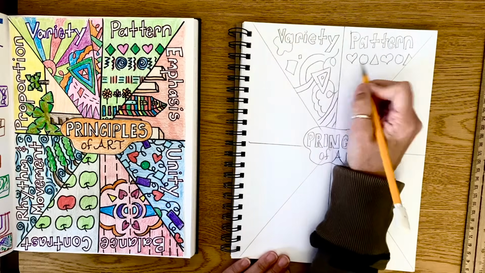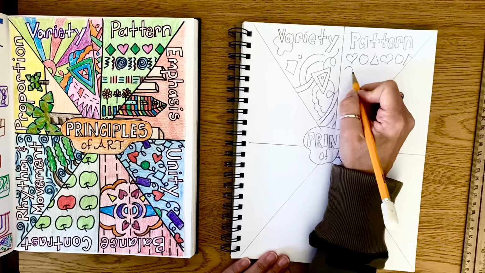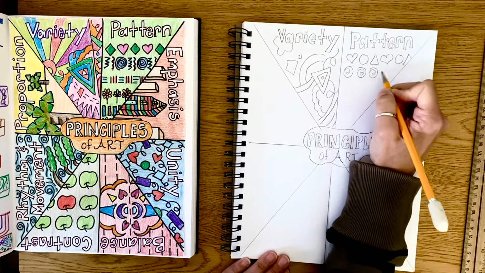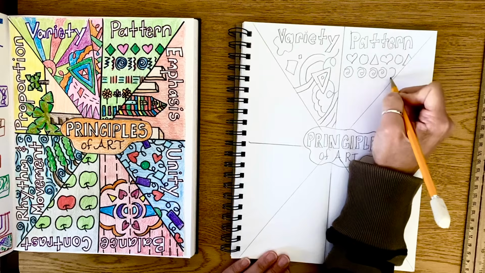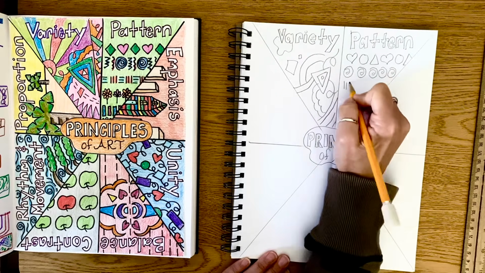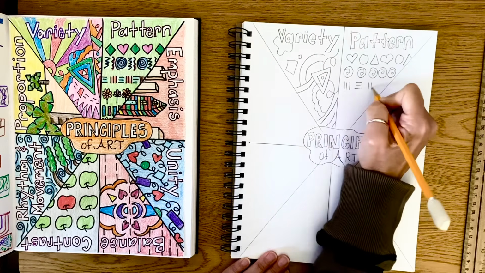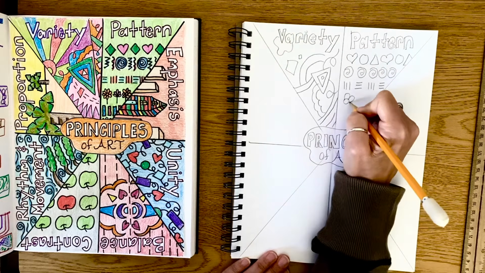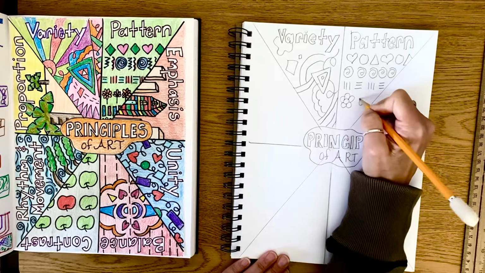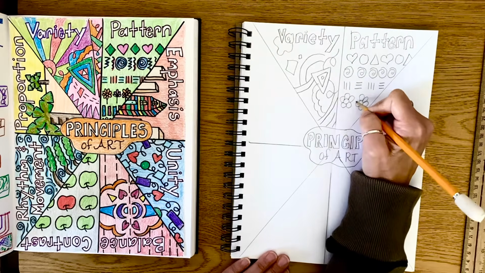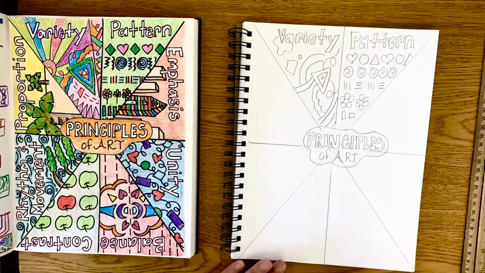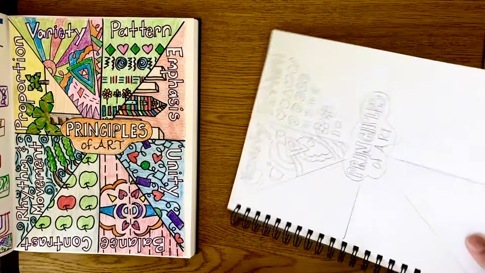And maybe in the second row, you're repeating lines. So I'm just going to do spiral lines. So again, pattern is any line, shape, or color that gets repeated. And sometimes it's just the same thing over and over. Okay?